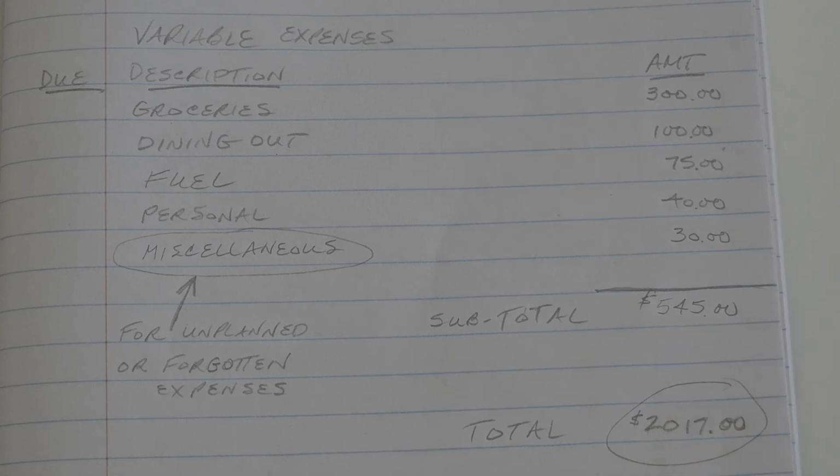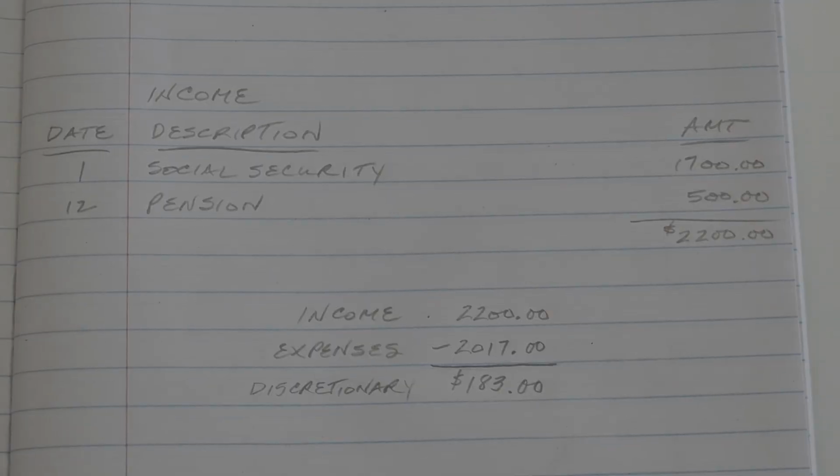The total for both expense categories is $2,017. Let's move on to income, the easiest part. In this example, we receive our Social Security on the first of the month, in the amount of $1,700, and our pension in the amount of $500 on the 12th.